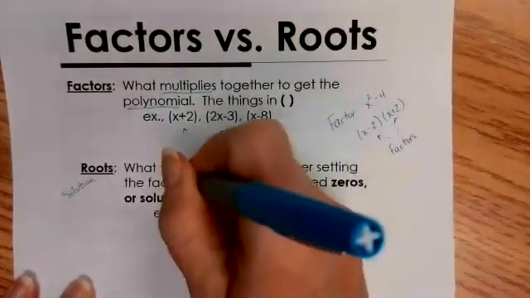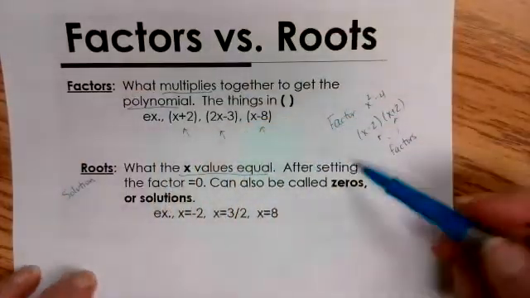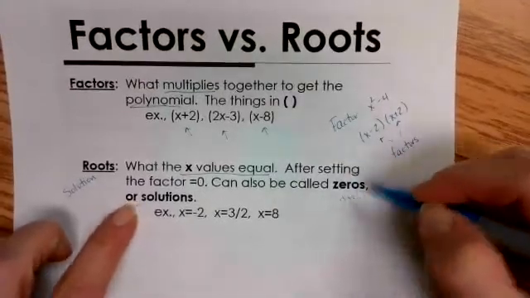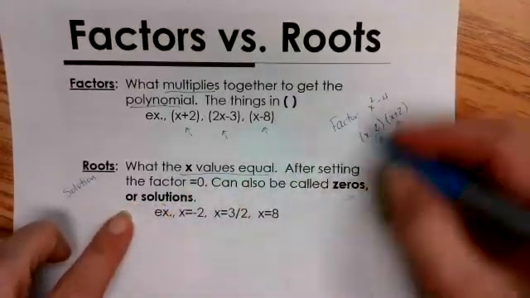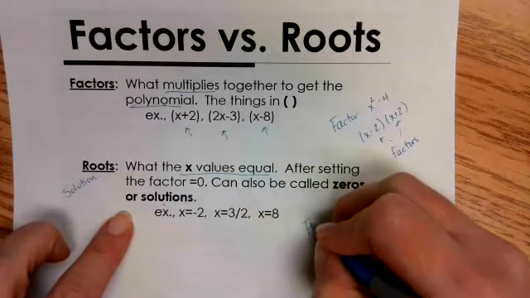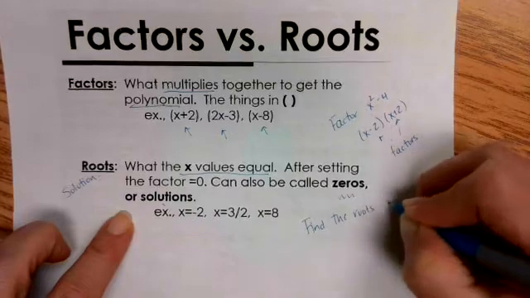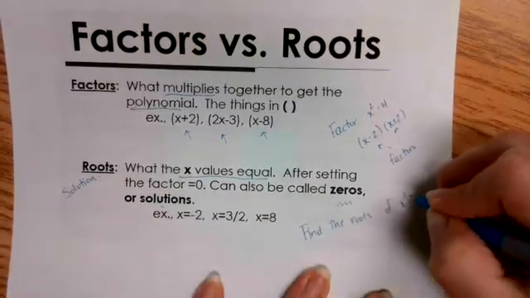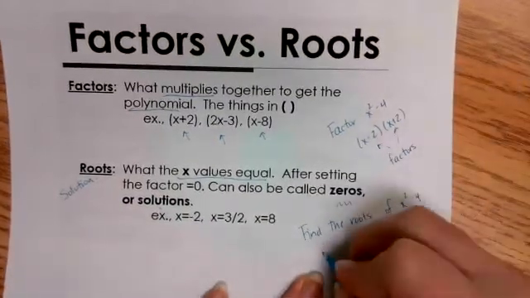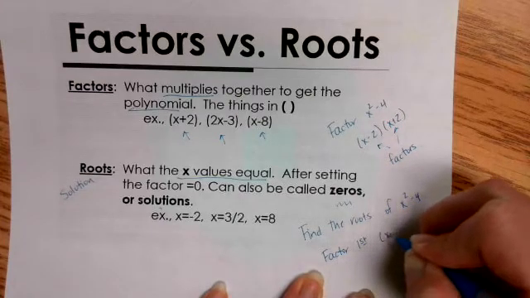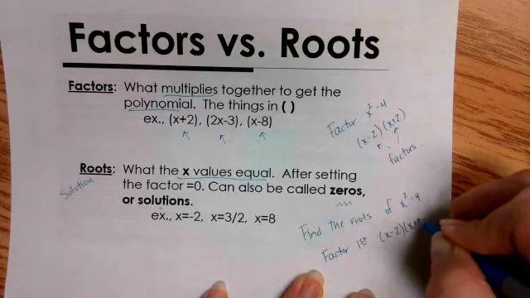All right, so it's what the x values equal. After setting your factors equal to 0, they can also be called zeros or, as I said, solutions. So if I wanted to find the roots of this x squared minus 4 up here, I can factor first. X minus 2 and x plus 2.